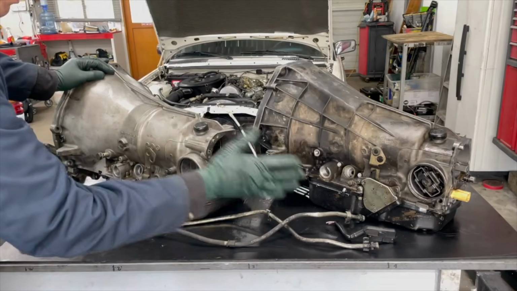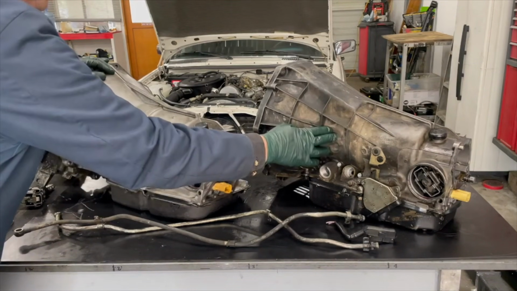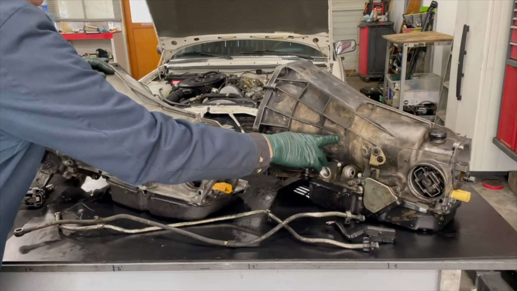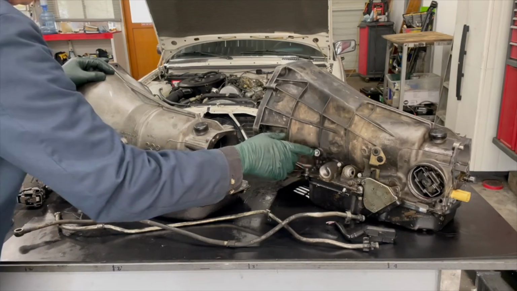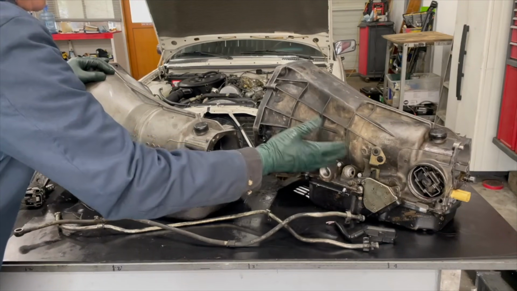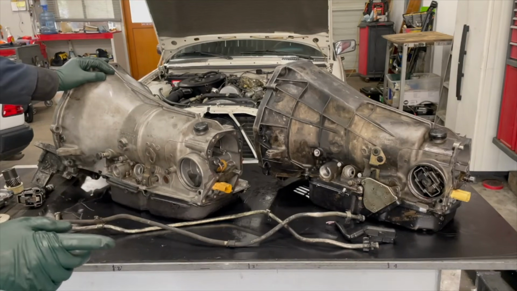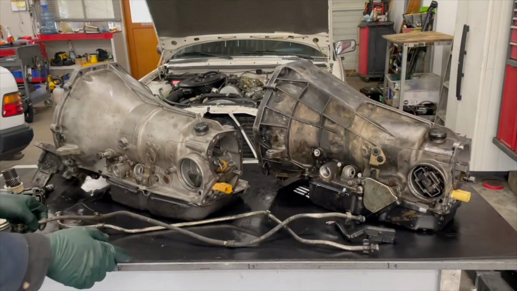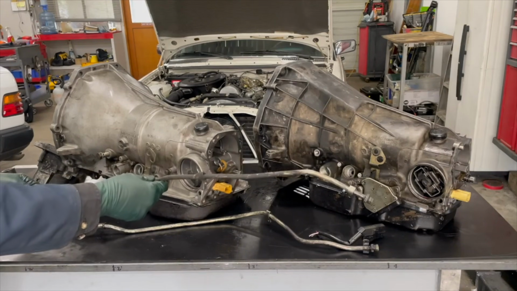Don't get me wrong here, it's doable, because this transmission, this 722.4 you see right here, came out of a 1981 W123 turbo diesel. I think the owner put it in because he thought it was a good transmission, didn't have any other options. The first thing you're going to run into is these pipes here. These are the transmission cooler lines that go up to the radiator.